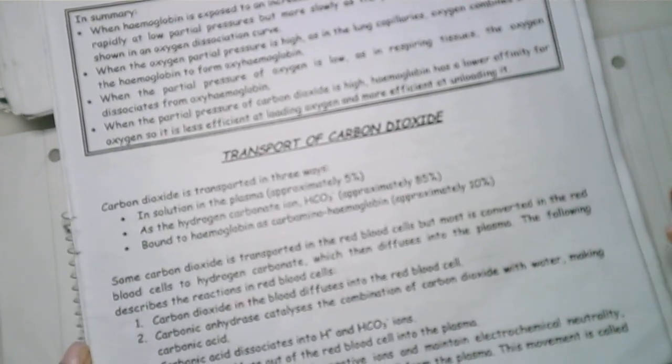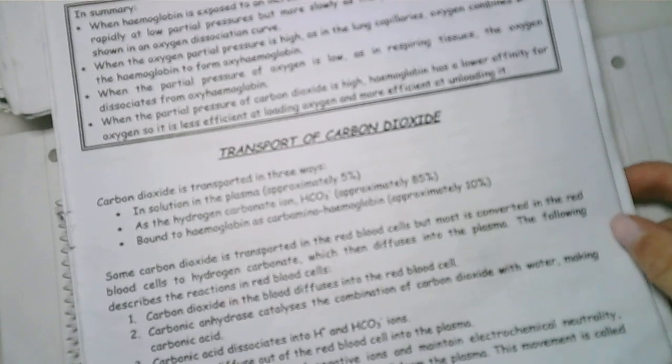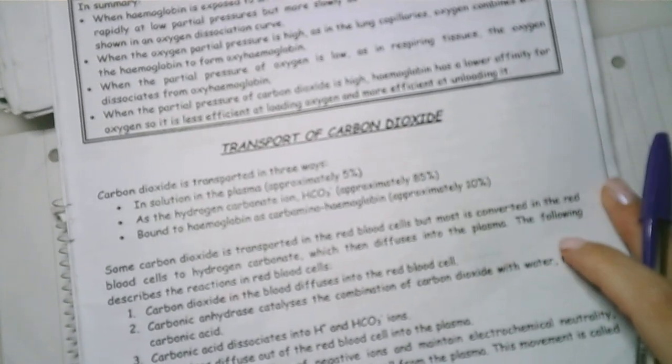It's transported in three ways: in solution in plasma, as hydrogen carbonate ions, and bound to hemoglobin as carbaminohemoglobin. Some carbon dioxide is transported in red blood cells, but most is converted in the red blood cells to hydrogen carbonate, which then diffuses into the plasma. So this is to describe the reactions in the blood cell.